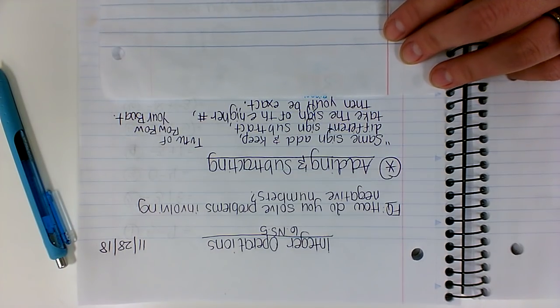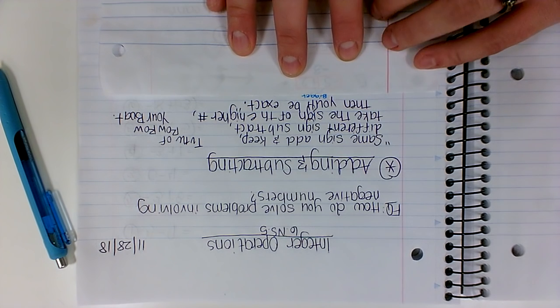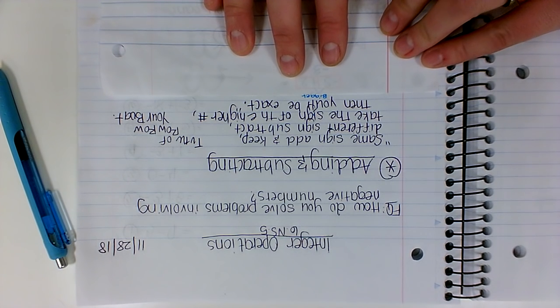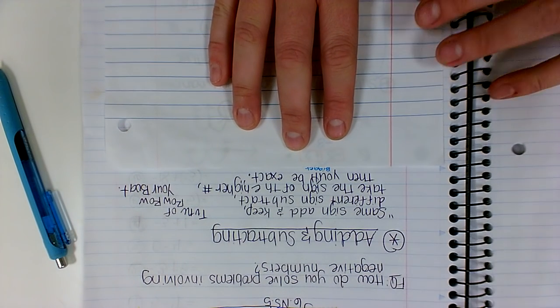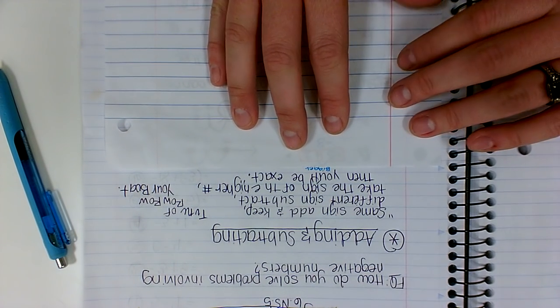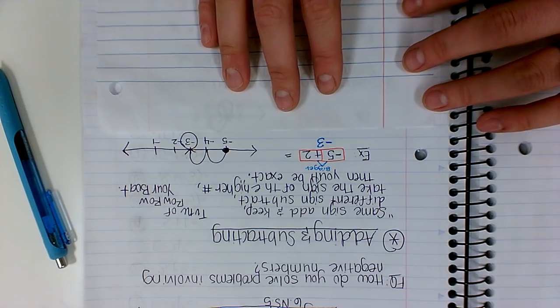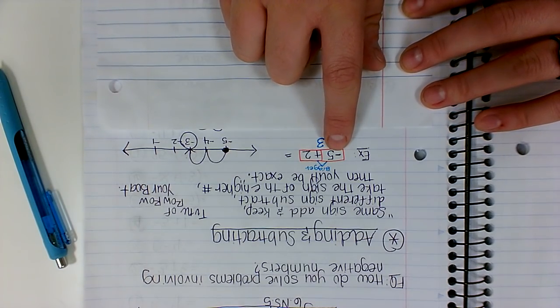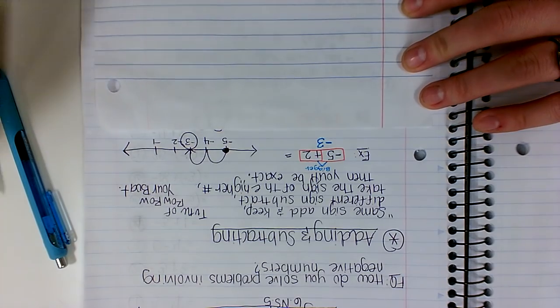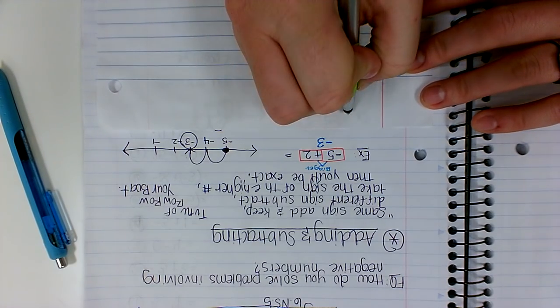So when we're adding and subtracting numbers, we're really just going to look at the sign in front of the numbers. Not so much necessarily are we adding or subtracting. We're just looking at the sign. So let's look at this first example. We have -5 plus 2.